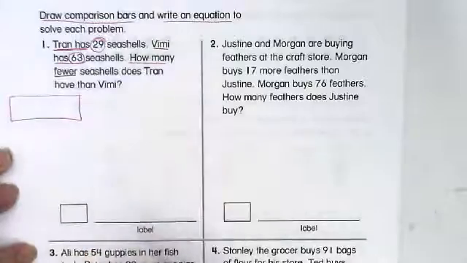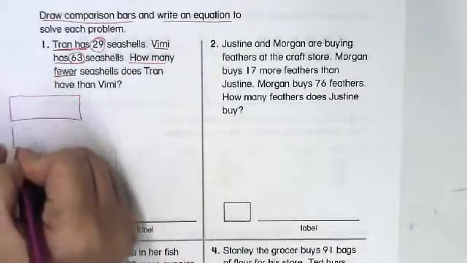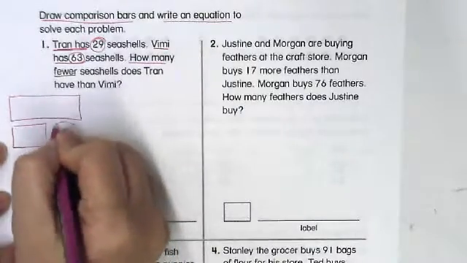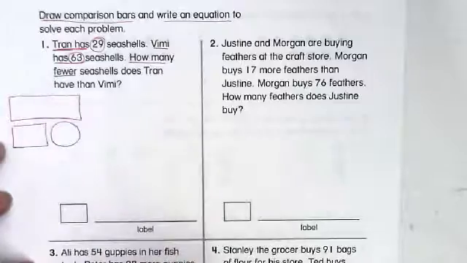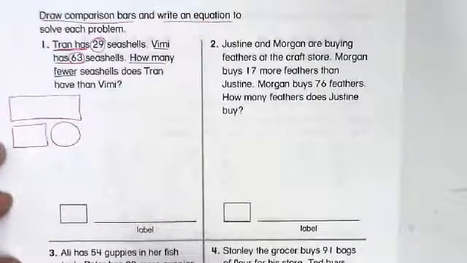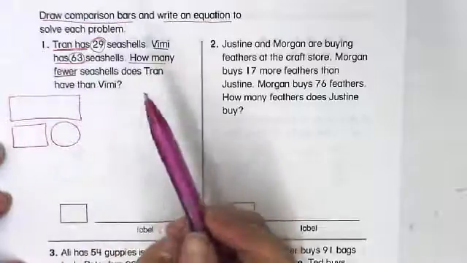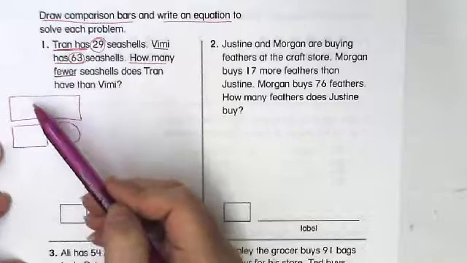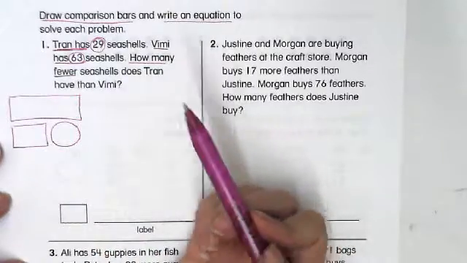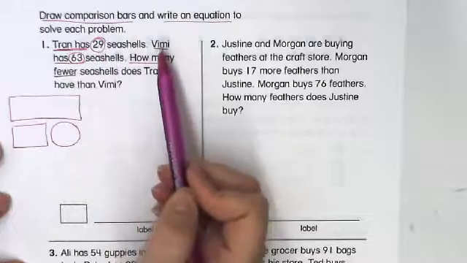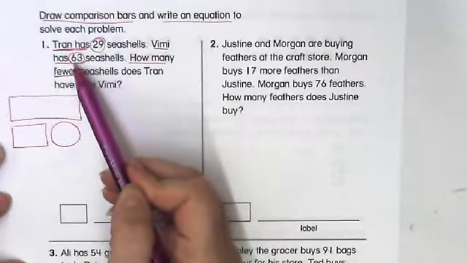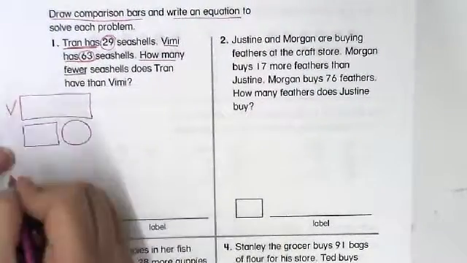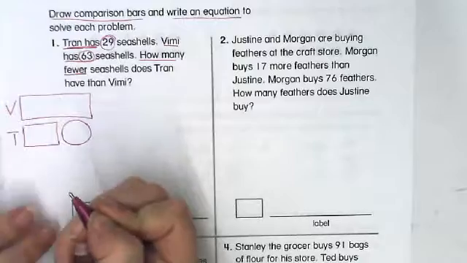I have a big bar to represent the person who has the most, a smaller bar for the person who has fewer, and I have a circle. The number that goes in the circle is the fewer or the more number. So I know I'm comparing two people, Tran and Vimy. Who gets which box? Who has more? Tran has 29. Vimy has 63. 63 is more than 29, so Vimy has more. Tran has fewer.